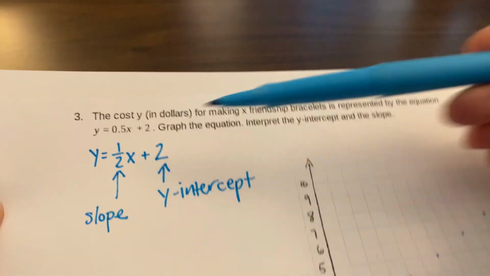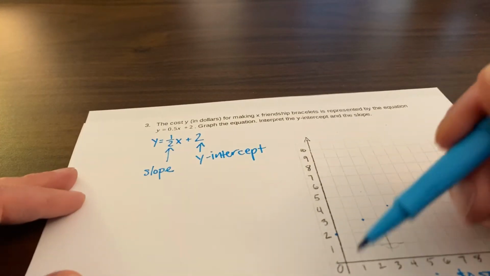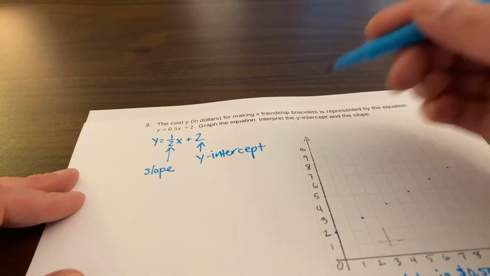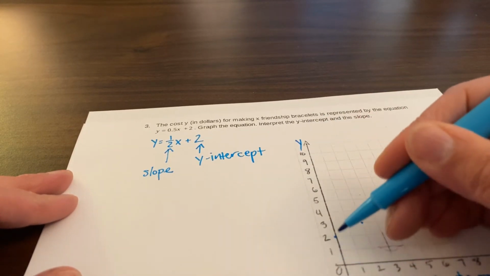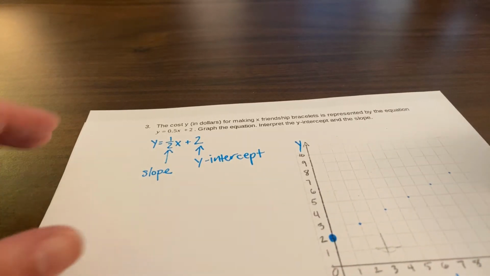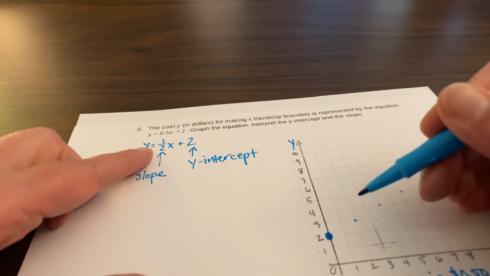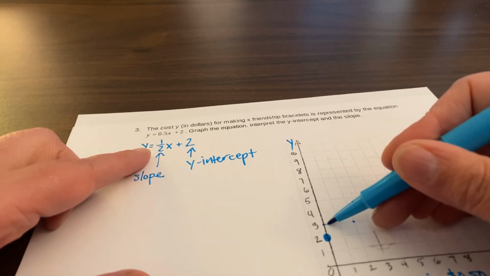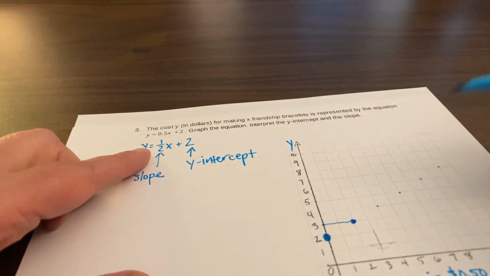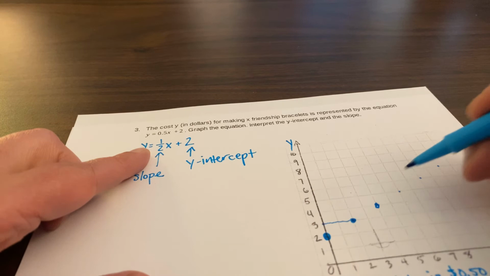And our y-intercept is just 2. So the first thing we want to do is find 2 on the y-axis. Remember, this is our y-axis, so we go up 2 and put our point right there. My slope is 1/2, so I would go up 1 and over 2, and put a point.